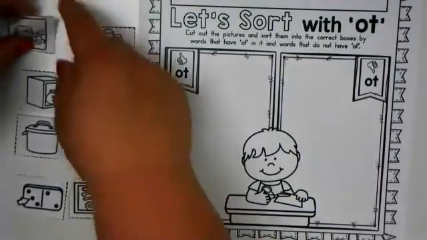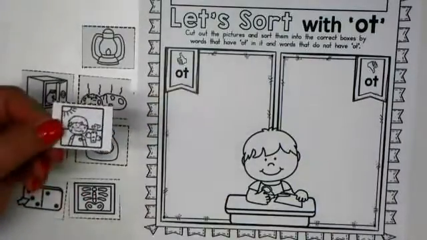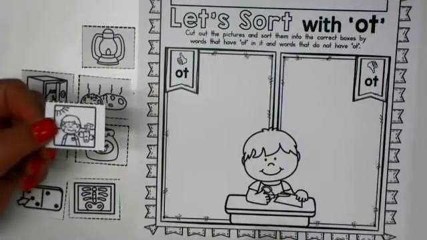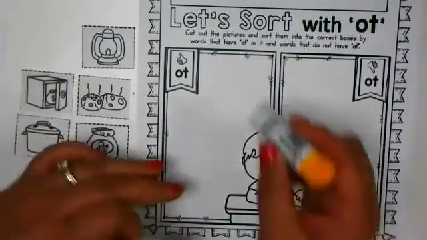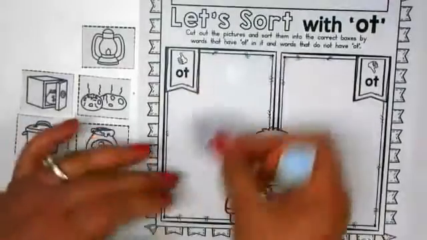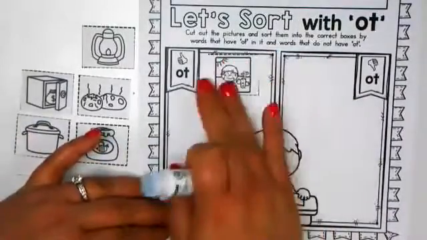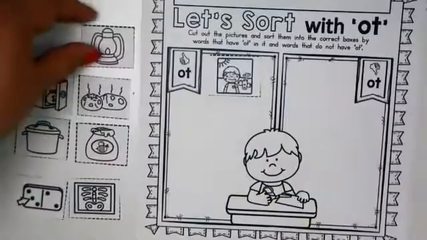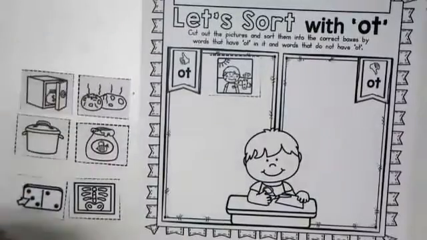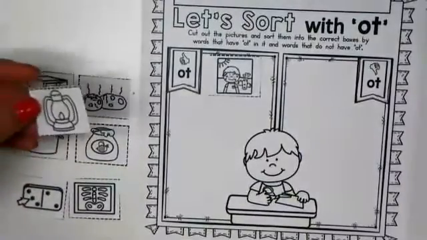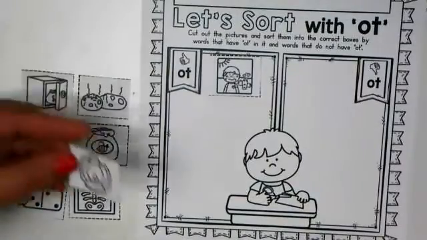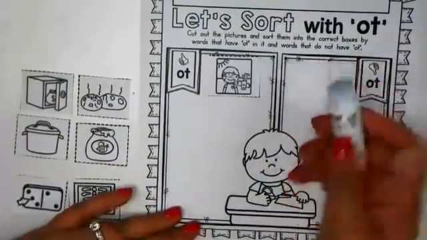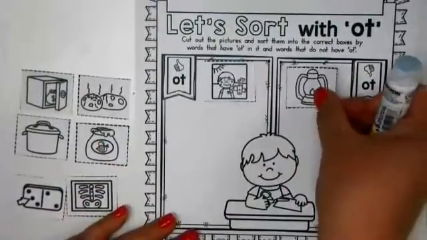So this is a picture of a boy. He's in the desert. He is hot. Hot. Do you hear the ot sound in the word hot? Yeah, I do too. So that definitely goes on the thumbs up side, right? Here is a lantern. A lantern. Okay. And that does not have the ot sound in it, does it? Okay.